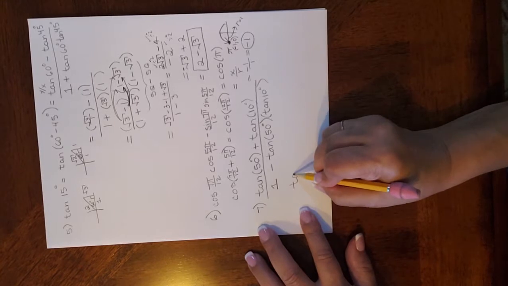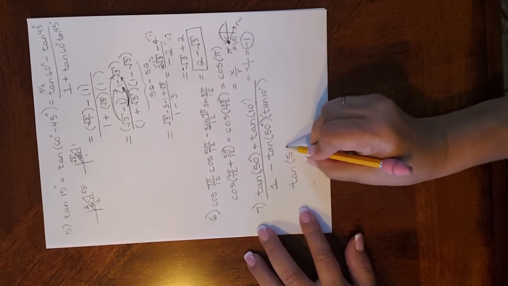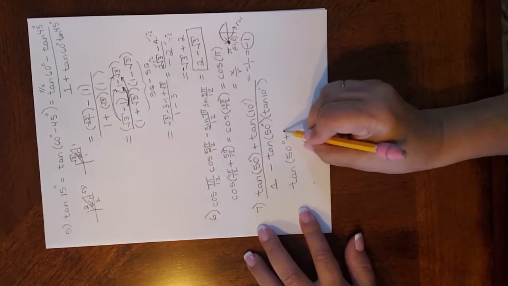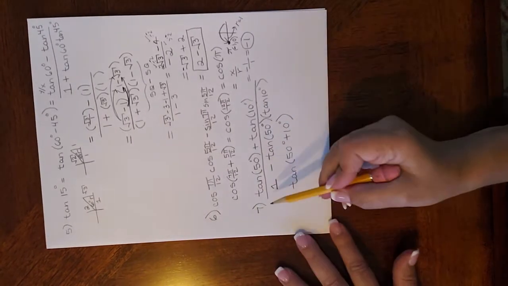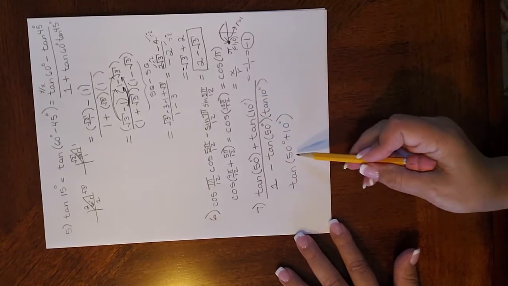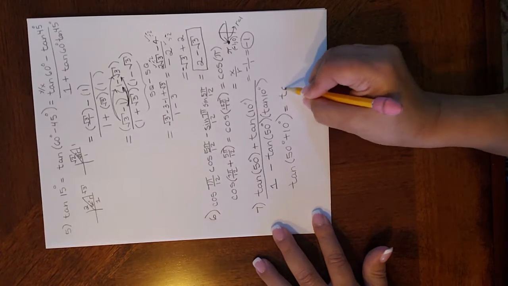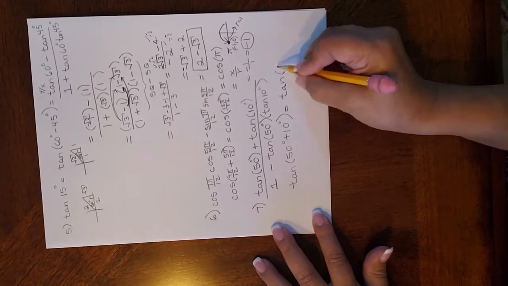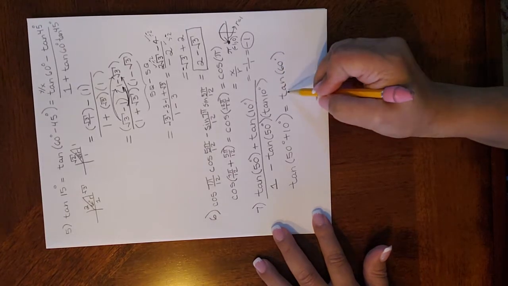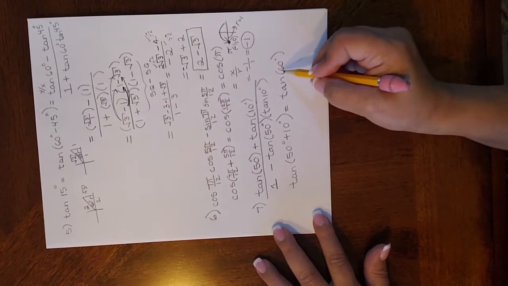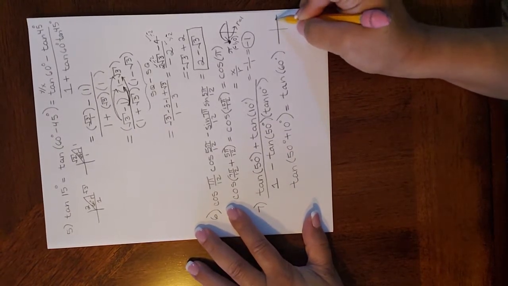Basically it looks like what's on the top. It's tan of 50 plus 10. That's when you're going back the other way from the expanded version to the condensed version. Basically looks like the top. Now you're at tan of 60. Again, every time there is an angle in front of a trig function that you can rotate to and evaluate further, you need to do that.